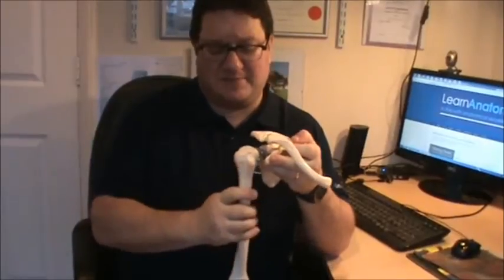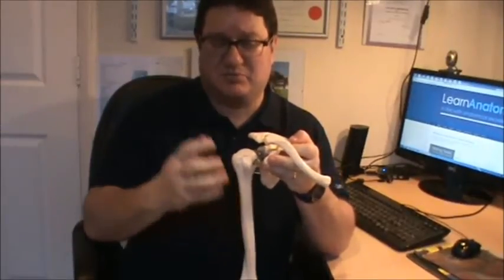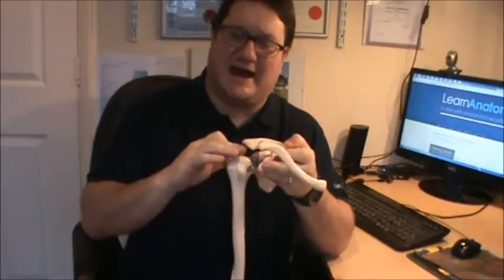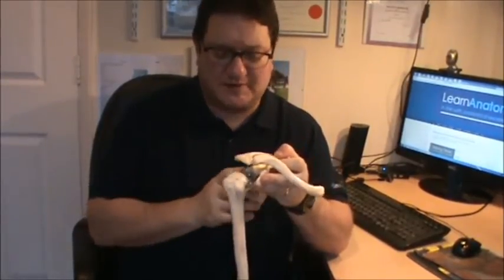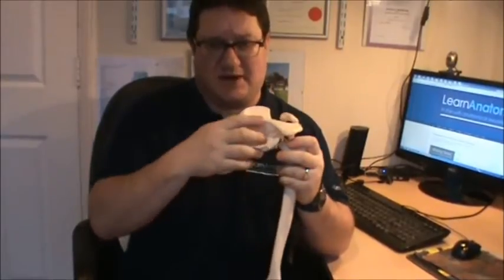And if that space becomes smaller, I can put pressure onto the structures that pass underneath it, therefore causing issues around impingements. Okay. So we've discussed the spine.